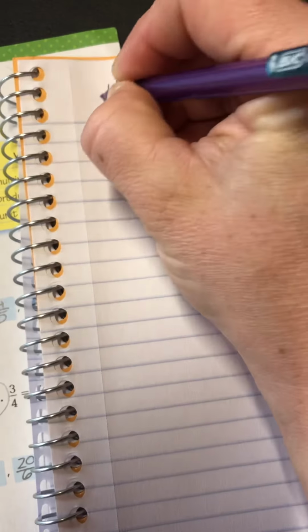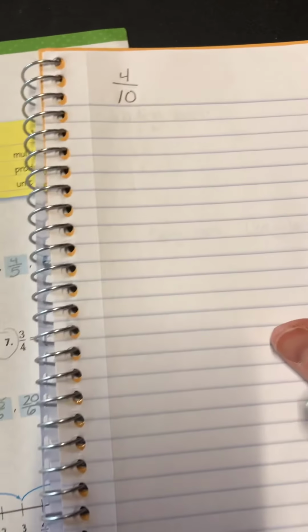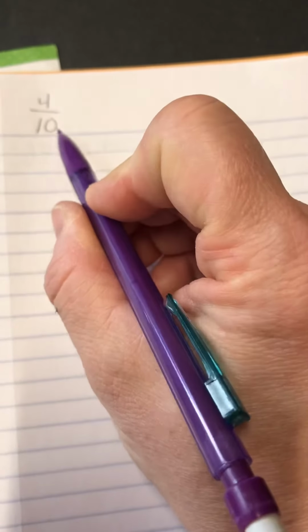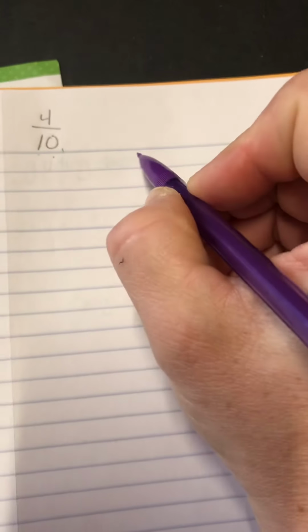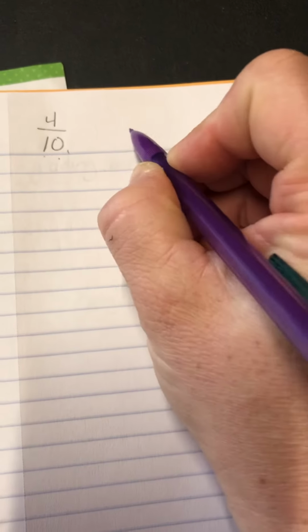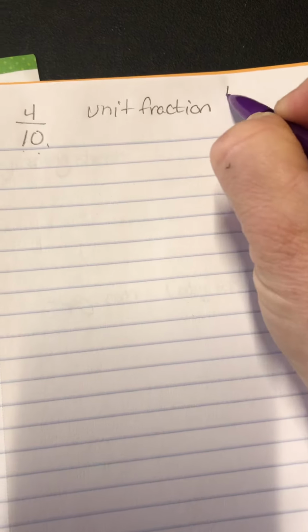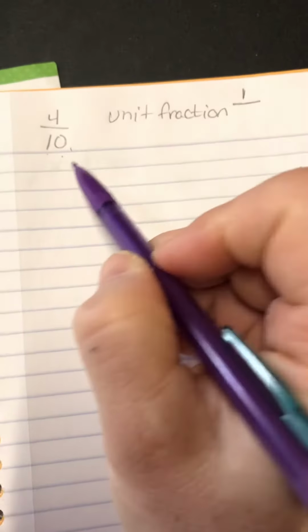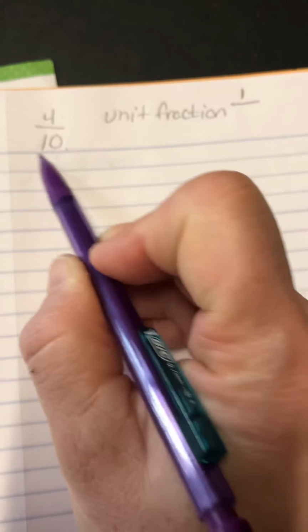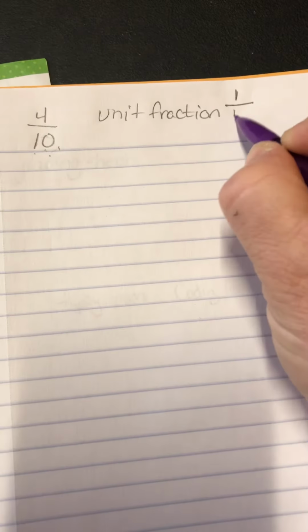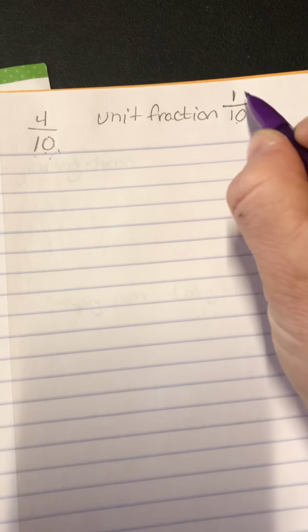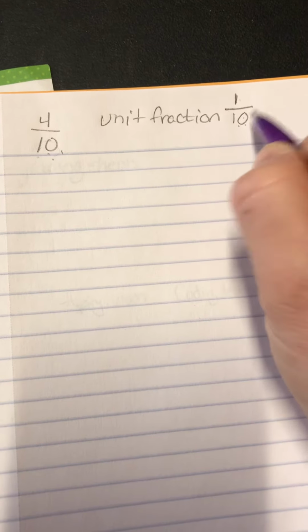We need to make it into a product, a multiplication problem, using our unit fraction and our whole number. If we have tenths here, what would our unit fraction be? A unit fraction is 1 part out of the whole, so it always has a 1 on the top. 10 is how many parts it's broken into, so our unit fraction will be 1/10.